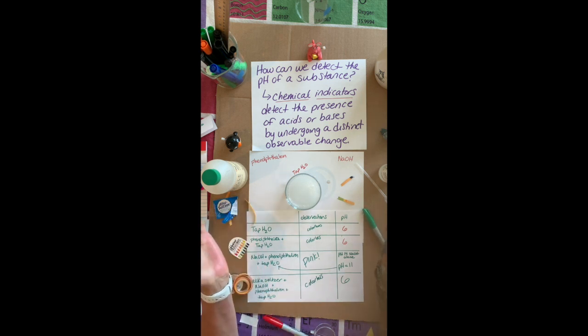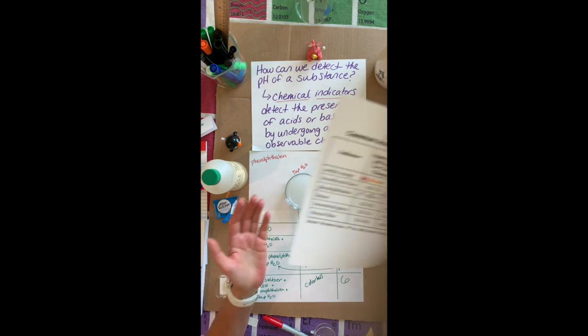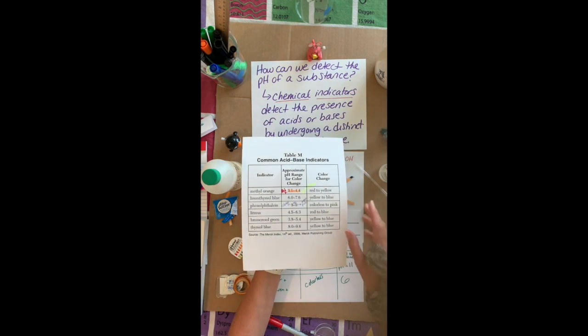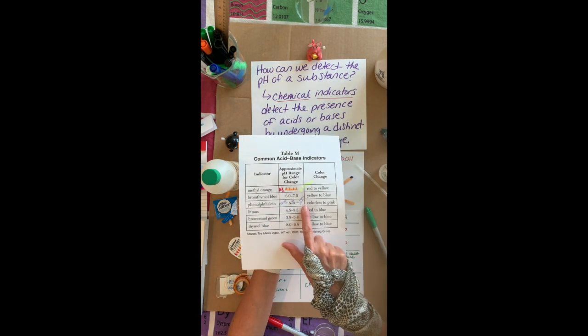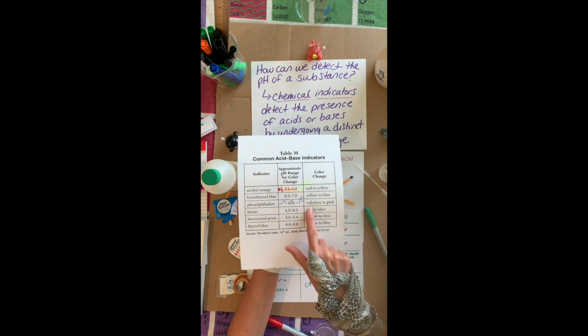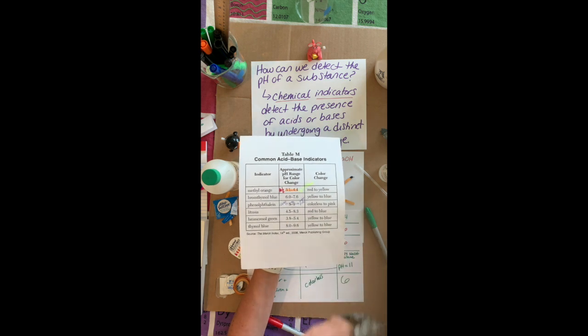Pretty cool, huh? Hope you enjoyed this acid-base indicator demonstration and you were able to see the color changes that occurred depending on the environment that the phenolphthalein was in.